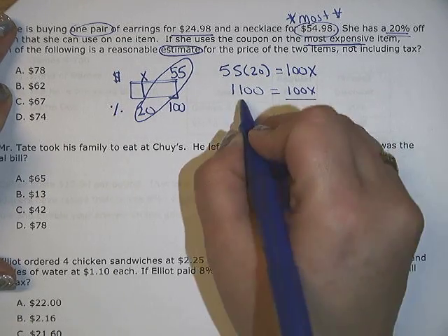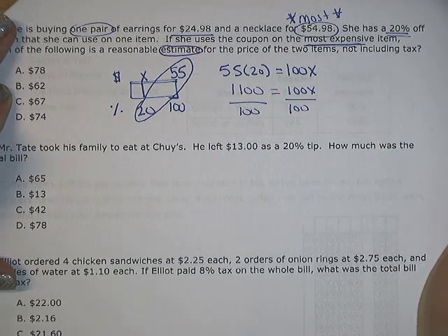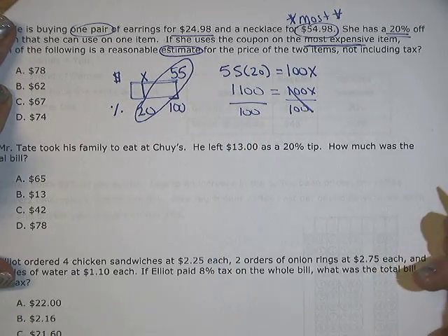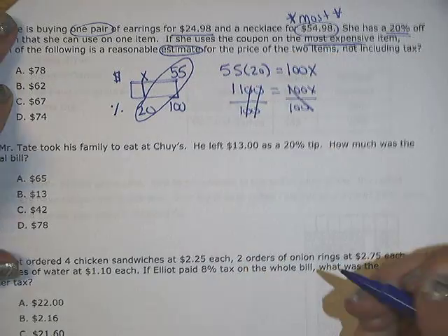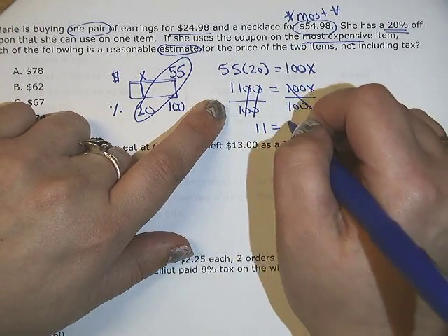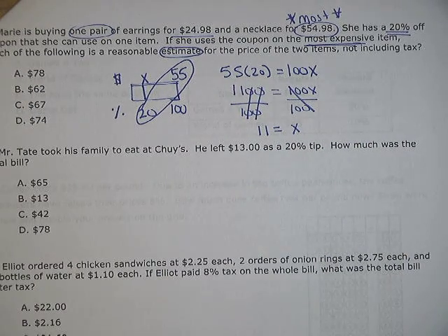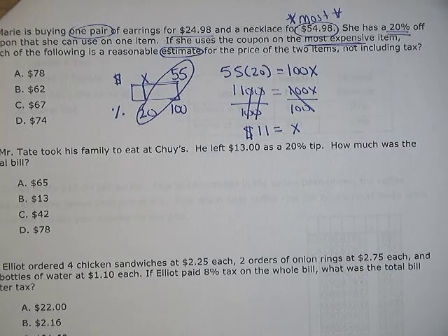So right now 100 is being multiplied with X. So the opposite is to divide. Now 100 over 100 cancels out. Over here I can cancel out one set of zeros and another set of zeros. So I'm left with 11 over here, and I'm left with X. So X is equal to $11 to be exact.